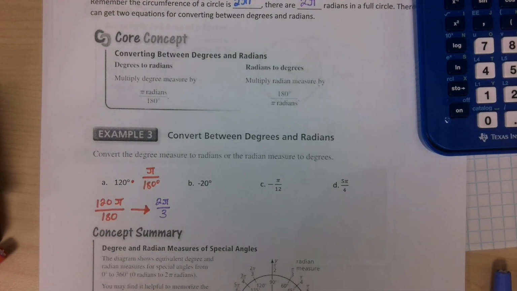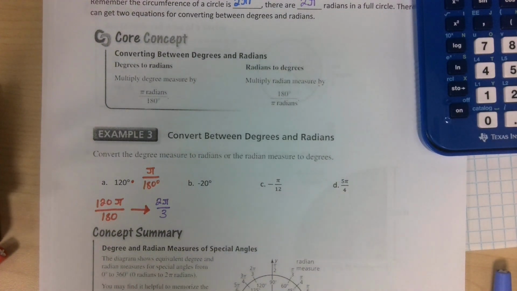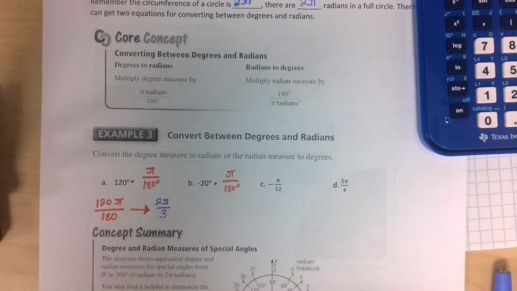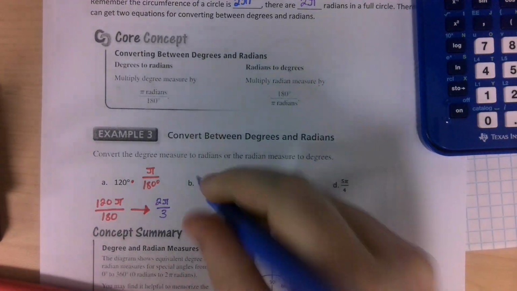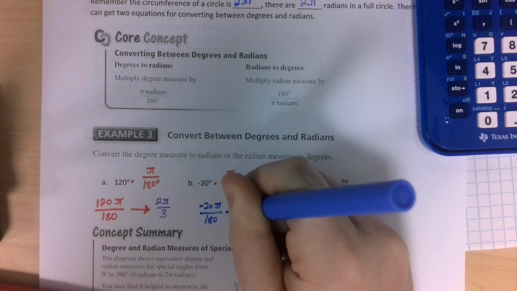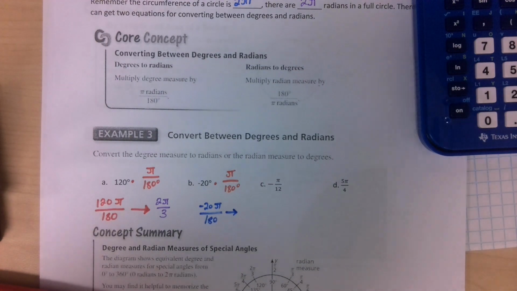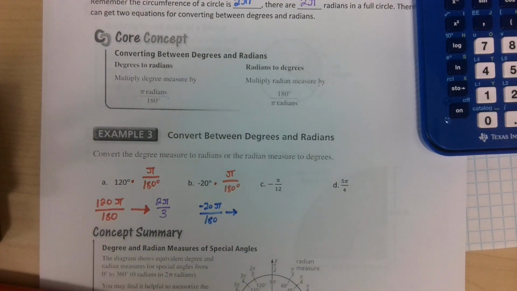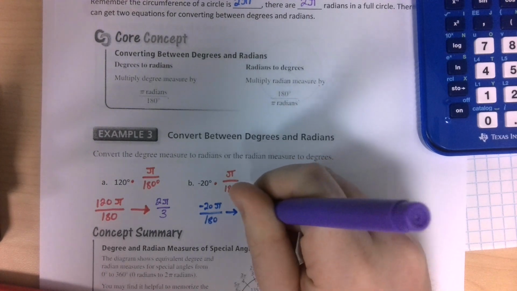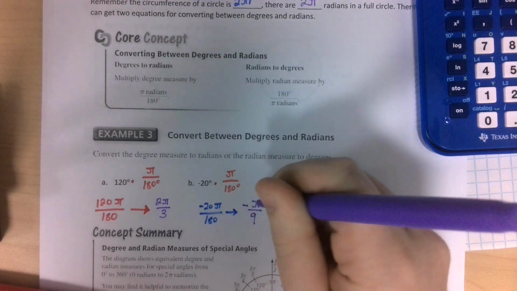Try the negative 20 on your own. See if you can convert that into radians. So again, the formula is multiply by pi over 180 degrees. This is going to give us negative 20 pi over 180. And what's negative 20 over 180 simplified to? Negative 2 over 18, sure, but if you simplify further, you could say that this is negative 1 over 9. This is just negative pi over 9.